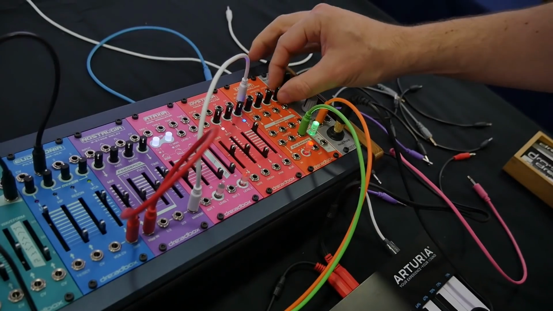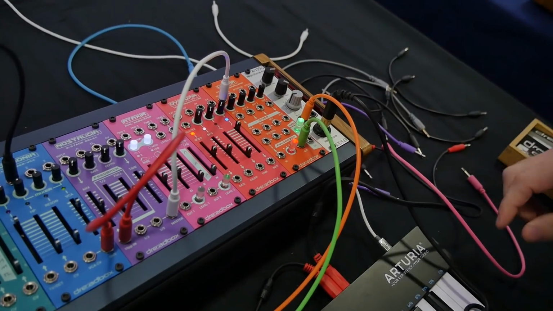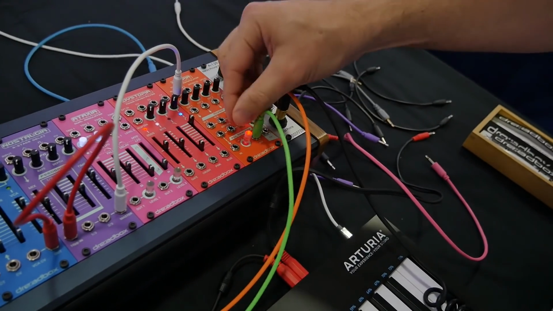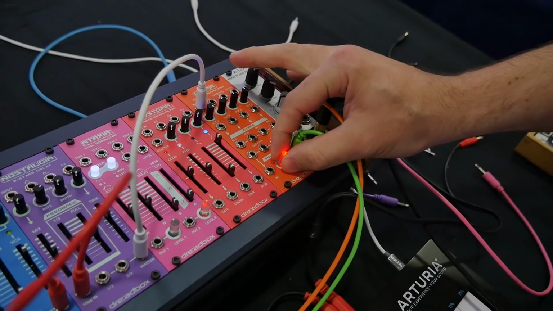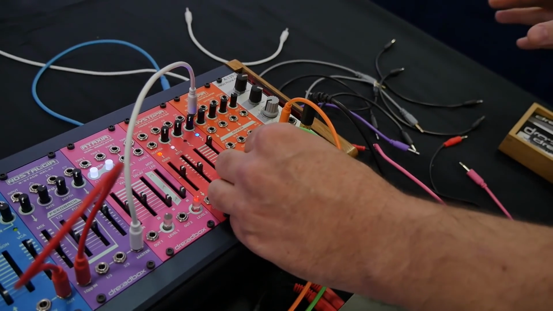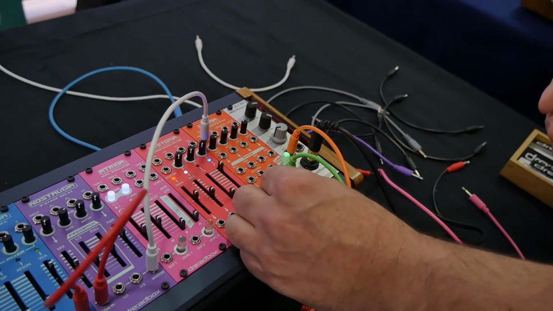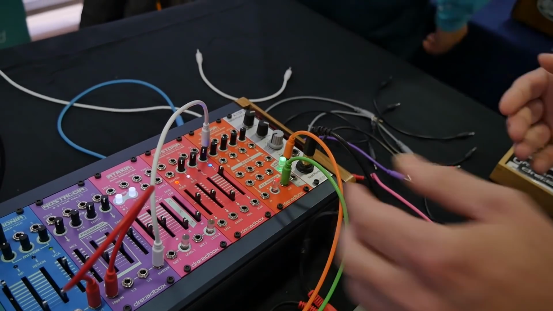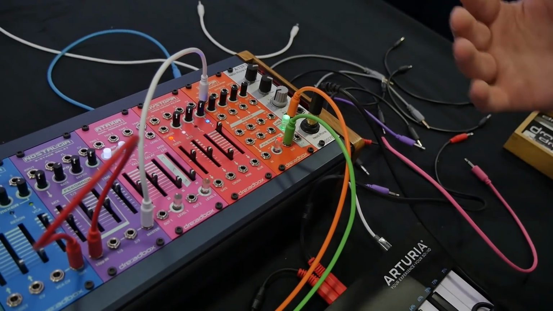The first thing I'd like to show you is the Pasteurizer. It just transforms everything into square waves. It's like a distortion, but not really.